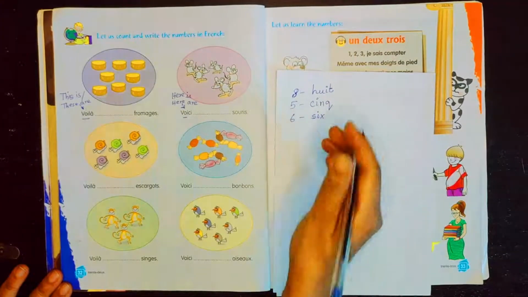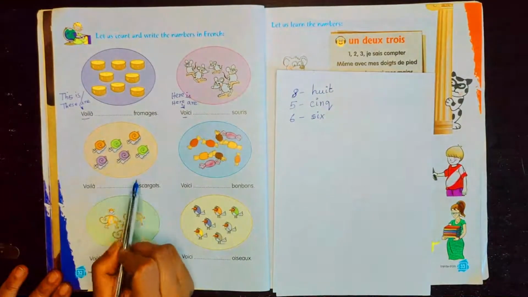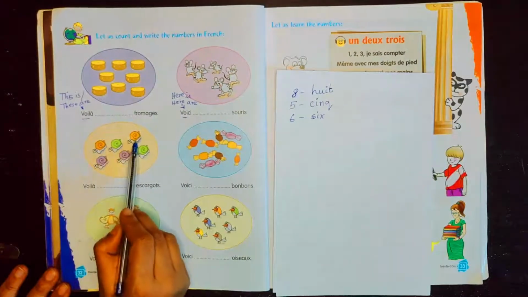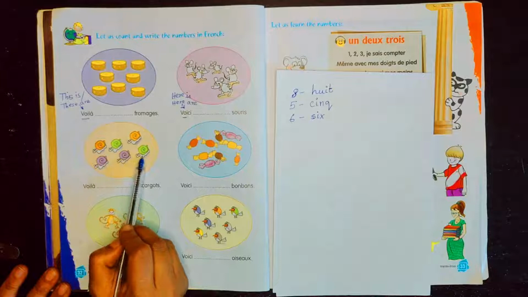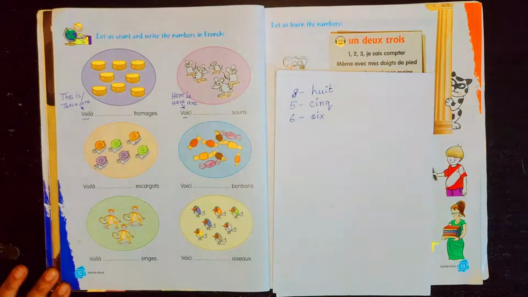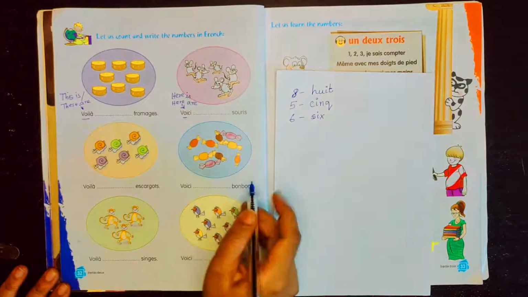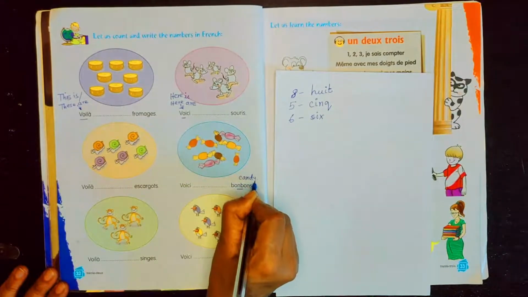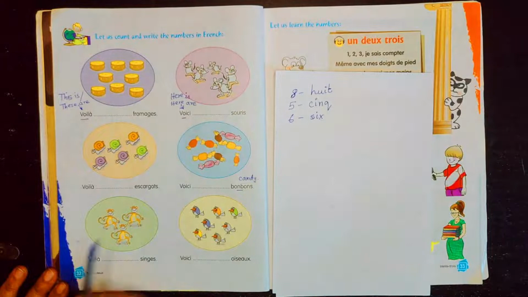6 means 6. So there are 6 escargots. 1, 2, 3, 4, 5, 6. Okay? Good. Now we come to bonbon. Bonbon means candy. What does bonbon mean? Candy. So how many candies are there?